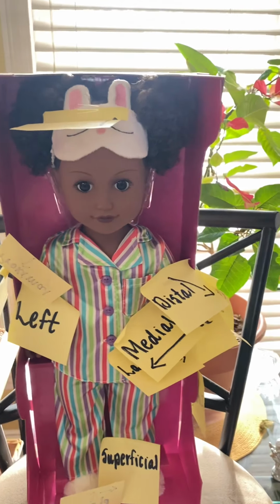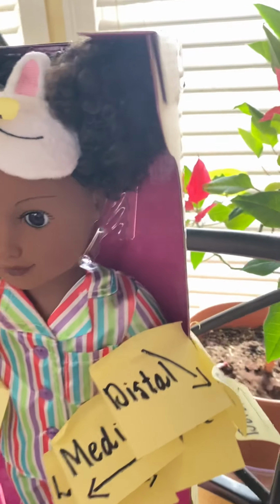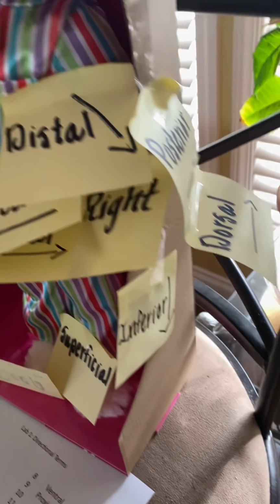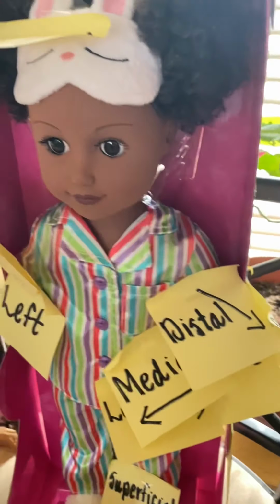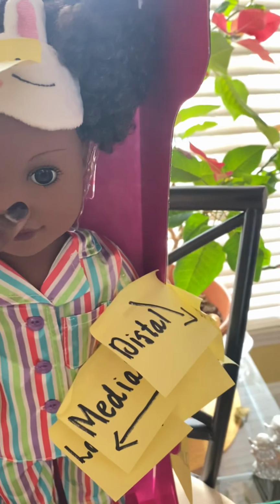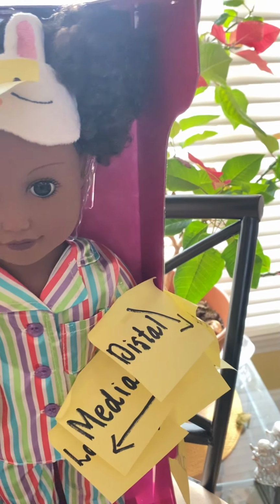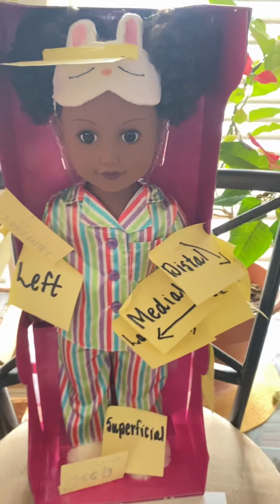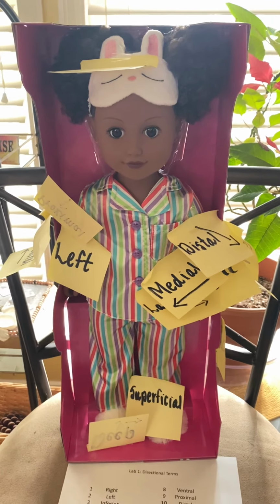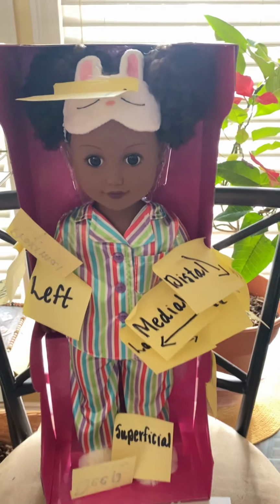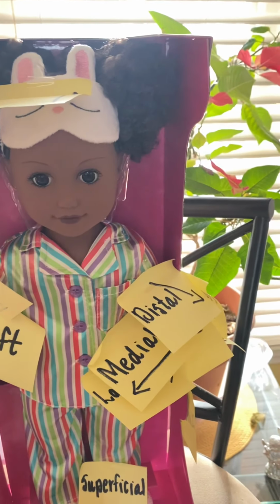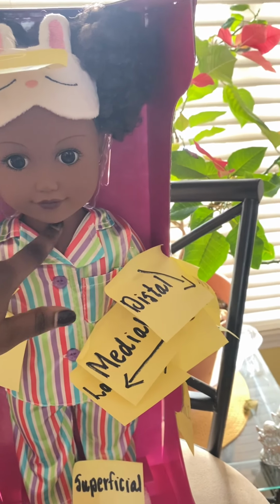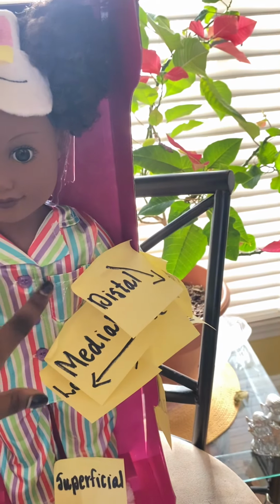And inferior would be towards the tail. So I have inferior right here. So what would be inferior is the nose to the forehead. Next, I want to discuss superior. Superior would be towards the head. So what would be superior is the neck will be superior to her chest.